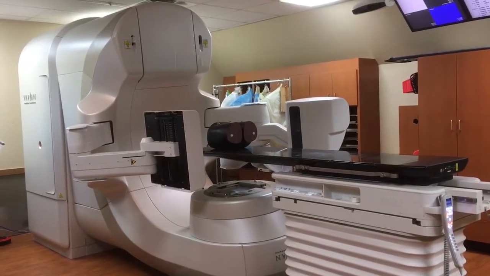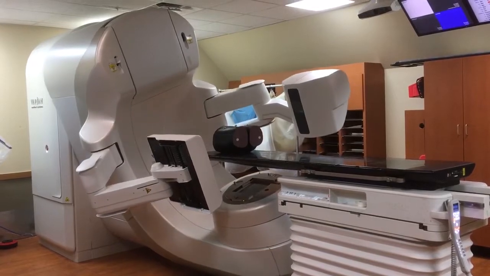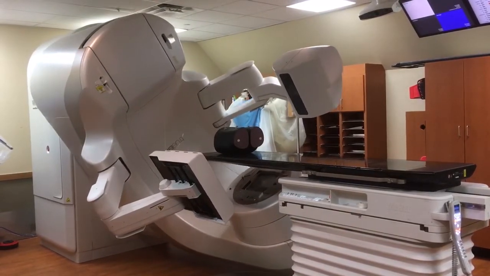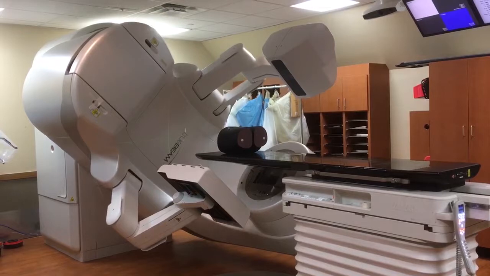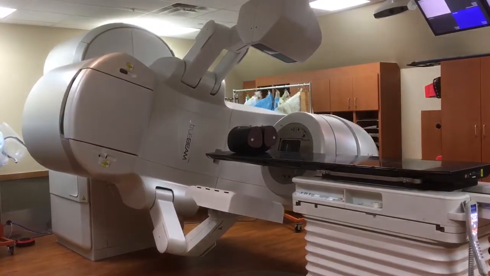Now we'll take a cone beam CT. This uses the KV imaging panels and requires a full rotation of the gantry to get a 3D picture of the patient's anatomy.